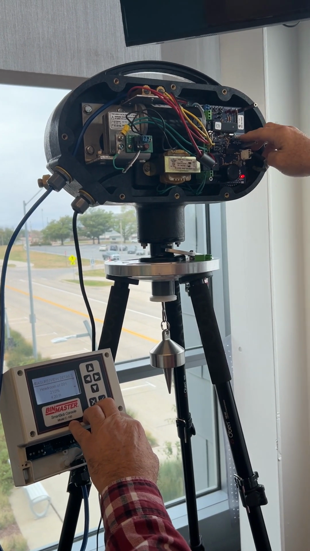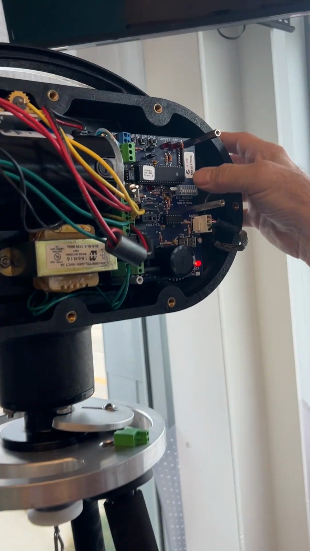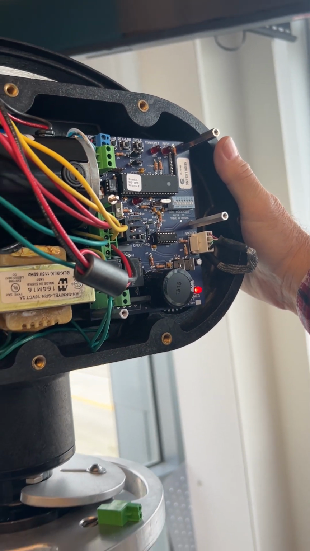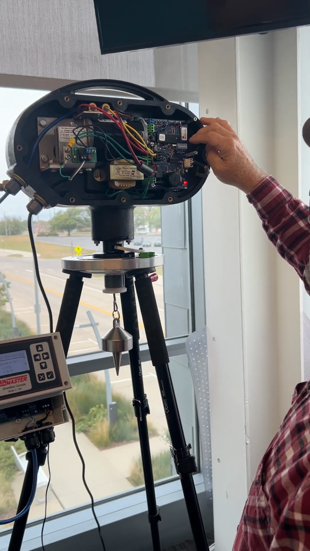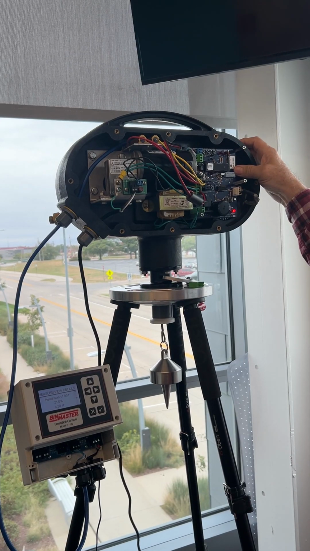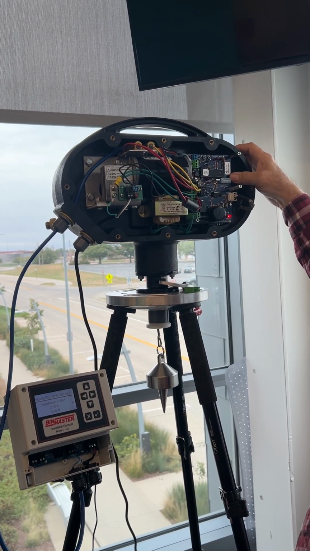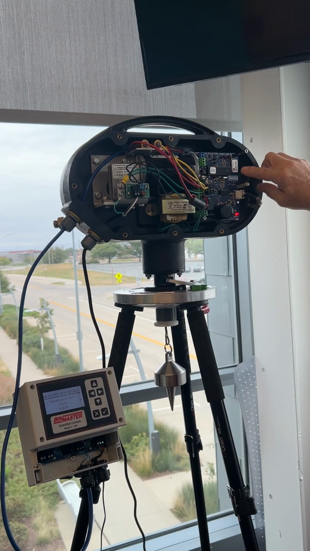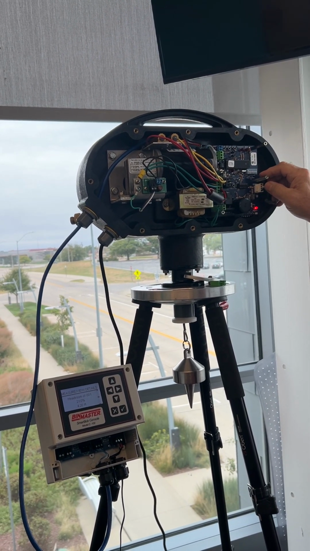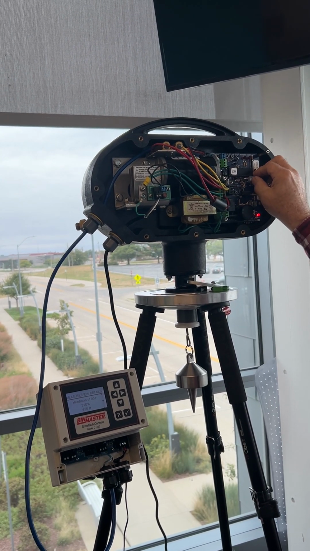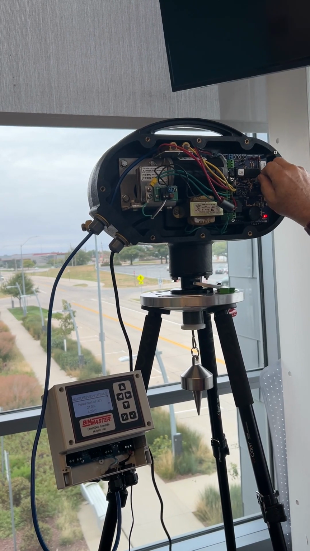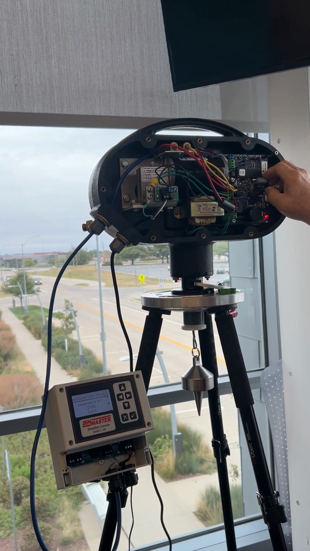So check your bin address with these address switches. There's 8 switches here. They're in a binary format. So there's a page in the manual that describes every switch position for up to 120 different addresses. But this one's just, it's got switch number 1 up and all the rest down. That is address 1. Address 2 would be switch number 2 up and all the rest down. Address 3 would be both 1 and 2 up, all the rest down.